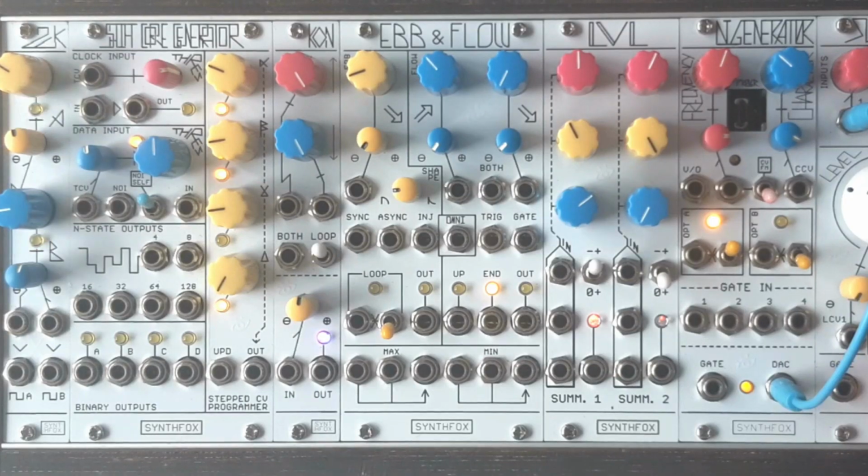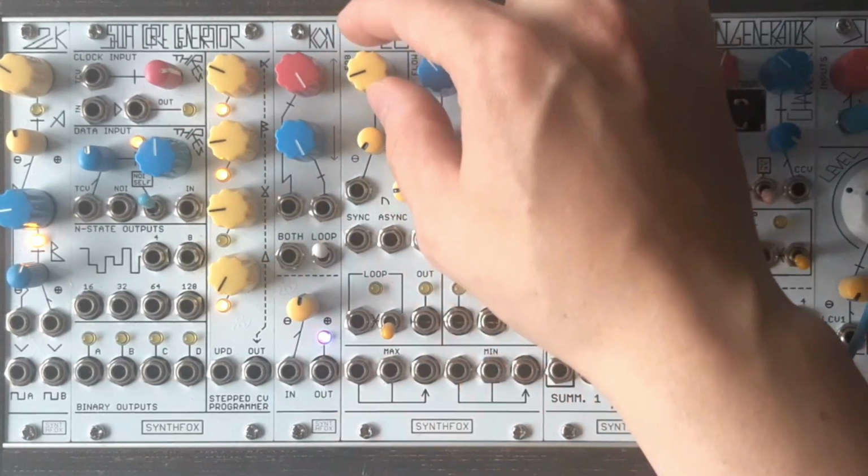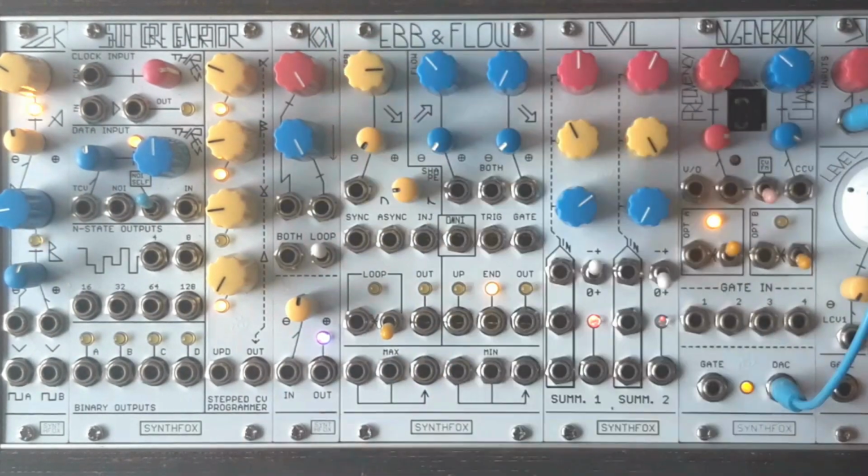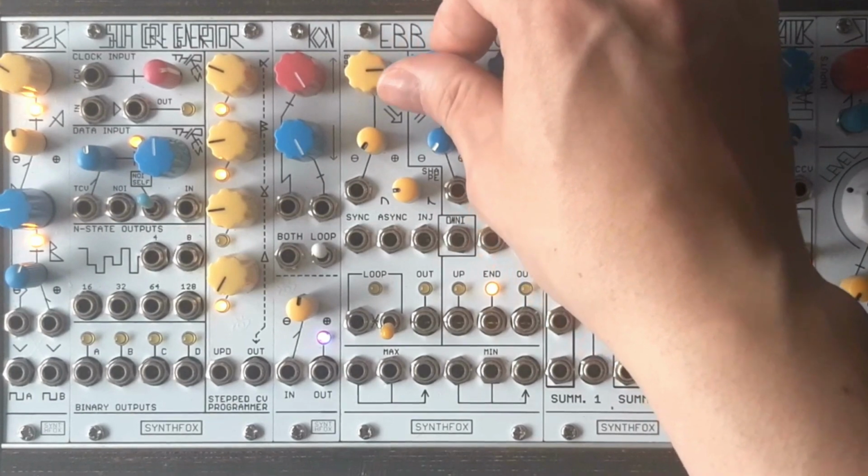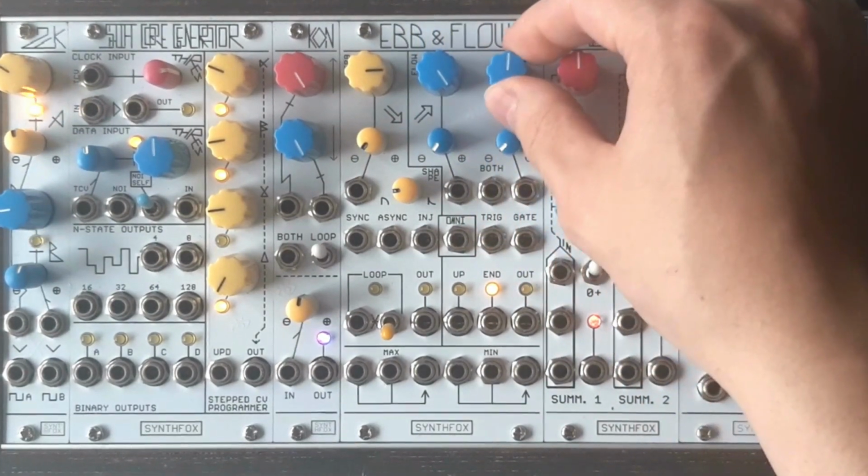First, let's set up the timing parameters as per the manual. This patch is described in the user manual, and setting timings up correctly is necessary for everything to work off the bat. Ebb time to 3 o'clock. Flow rise full clockwise. Fall at noon.